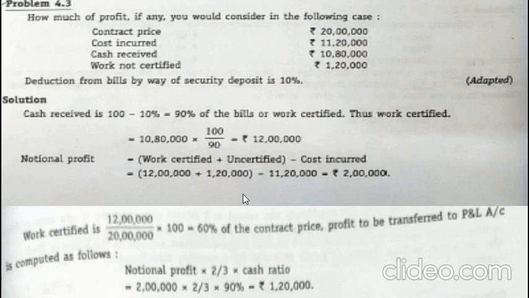So here they have given the contract price, the expenses, the cash received, and work not certified. So we will find out the work certified amount. They have stated that the deduction from the bill by way of security deposit is 10%. So solution: cash received is 100%, out of which 10% is deducted as security deposit, which gives you 90%. So 90% of the bills of work certified is the cash received, 10 lakh 80,000.